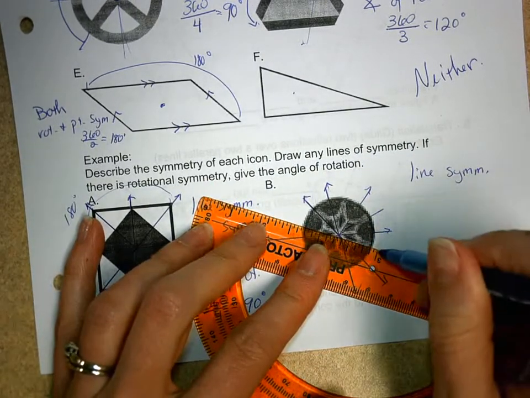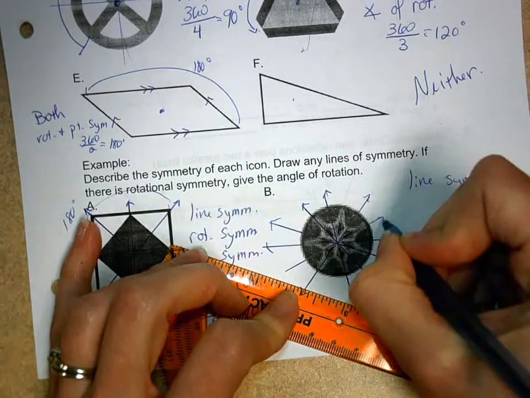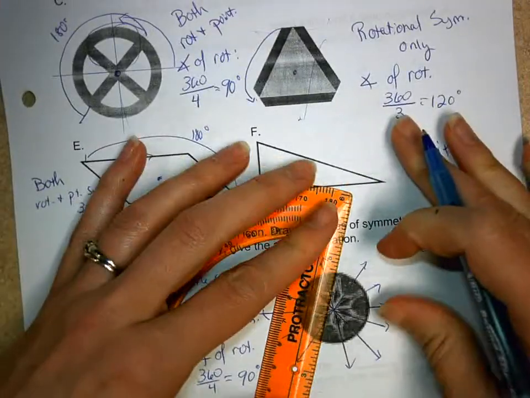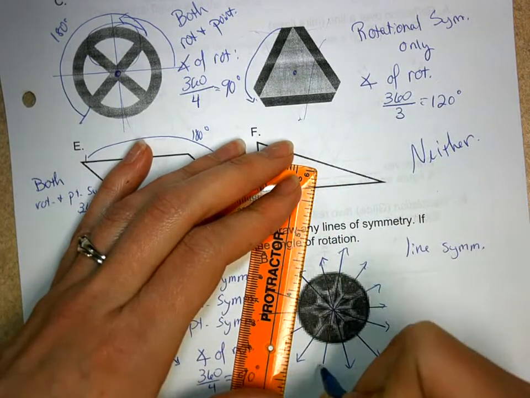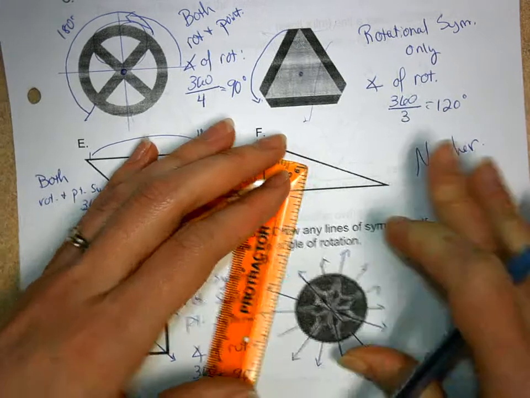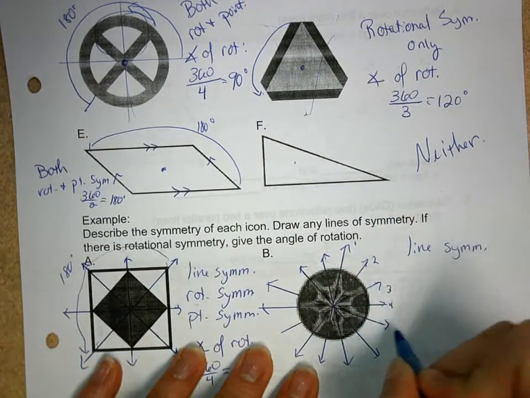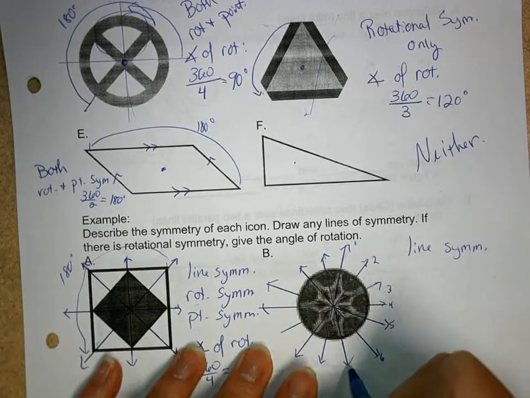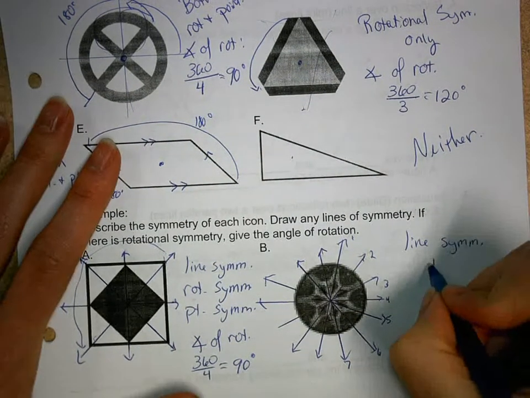Here, I get all my lines of symmetry. So if you see this, this actually has how many lines? Oops, I forgot one. That'd be a very poor geometry teacher. Notice it goes through the point and then it goes opposite of that into like the little cross section. I have 1, 2, 3, 4, 5, 6, 7 lines of symmetry. So we have that. And it has rotational symmetry.